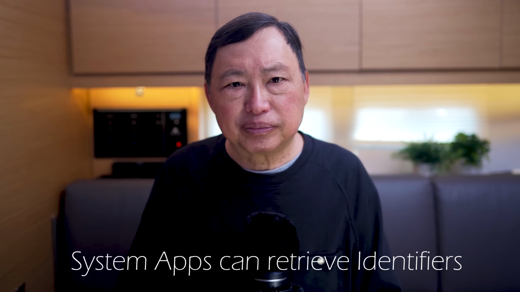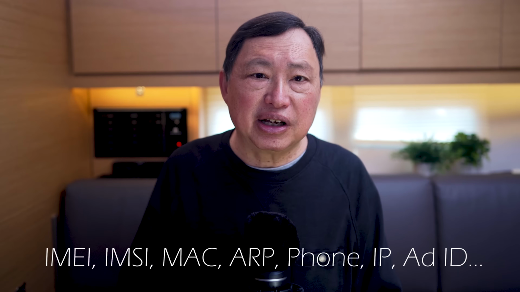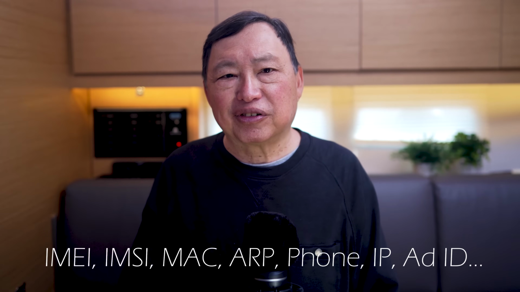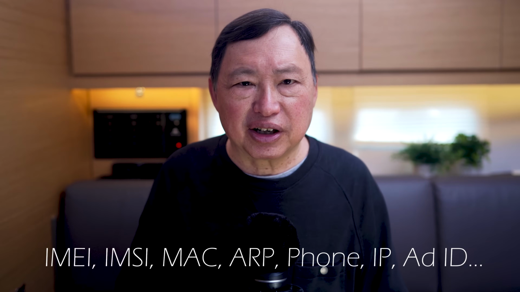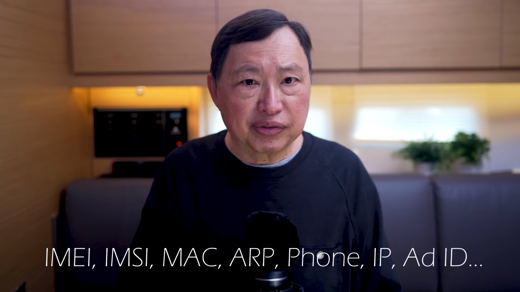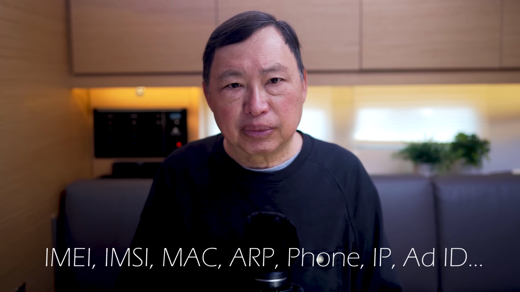Now it goes beyond this. Devices like Google Androids and iPhones will have some Google app installed on it, and Google then is able to retrieve other identifiers on the phone. On the Android side, it is able to see things like the IMEI, IMSI, MAC addresses, ARP tables, phone numbers, IP addresses, advertising IDs. And it can obtain much of the same information from an iPhone. The kicker here is that the Google app or apps on a phone, let's say like YouTube, are able to send the Google ID and phone identifiers to Google itself.